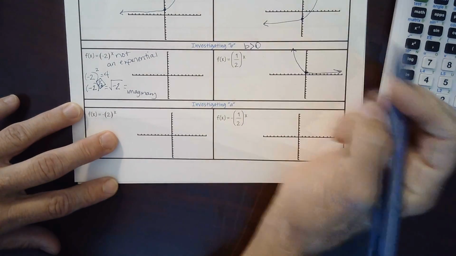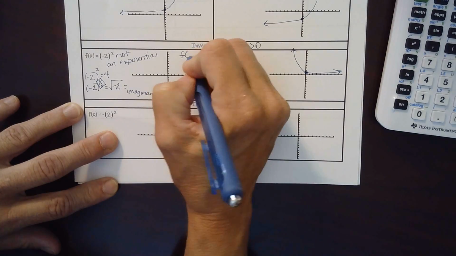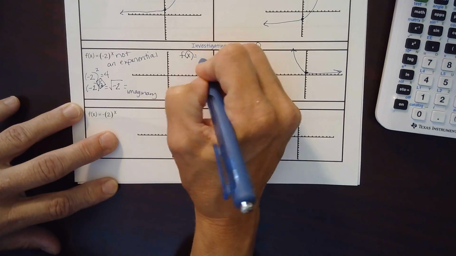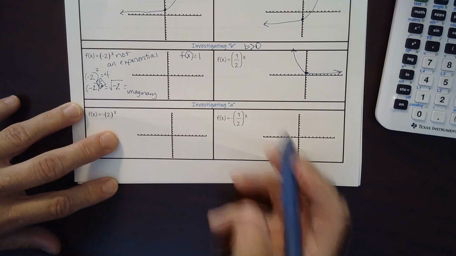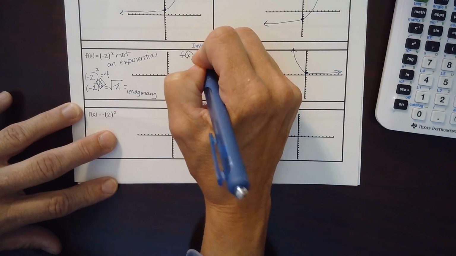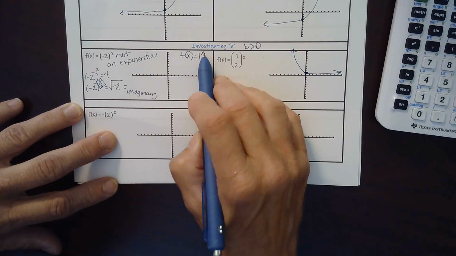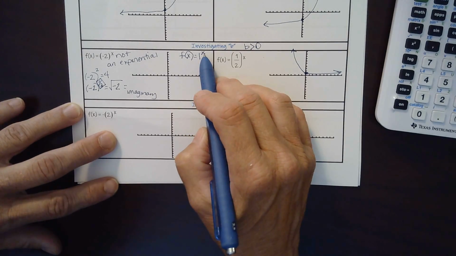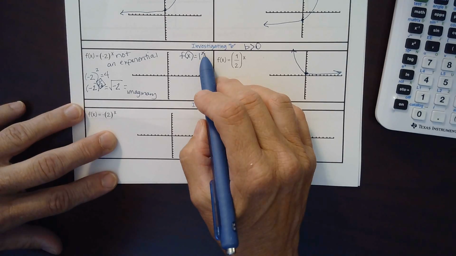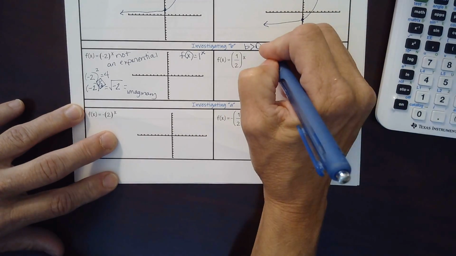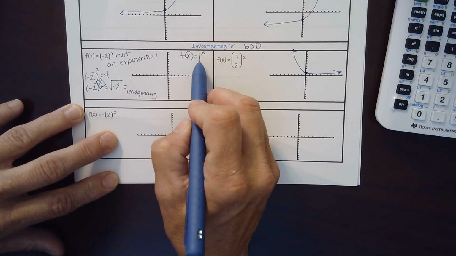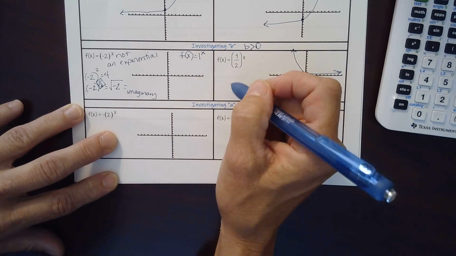And that would be a base of 1. What if the base of an exponential function is 1? Well, 1 raised to any power will remain 1. So that's a constant function, which would be a horizontal line.